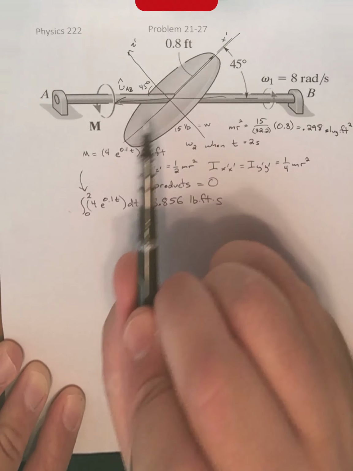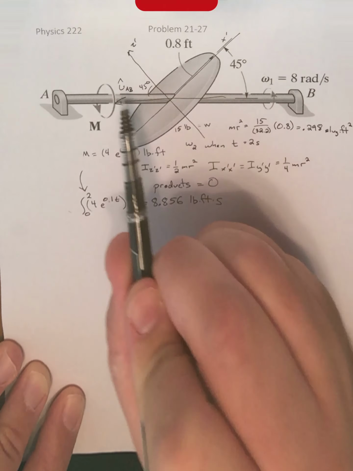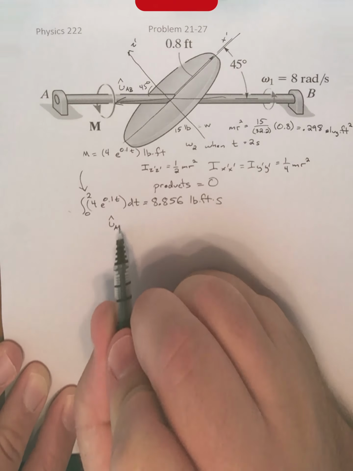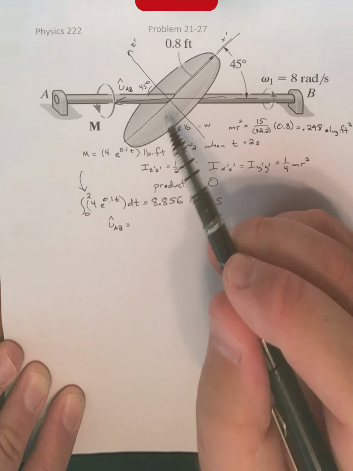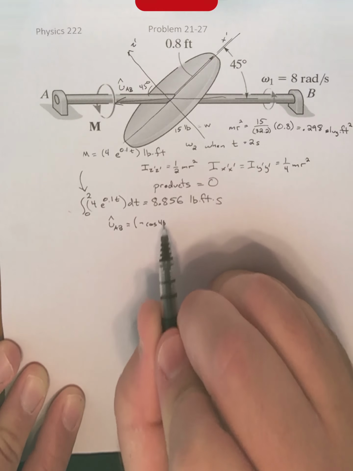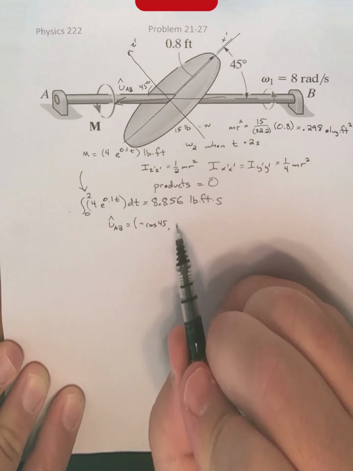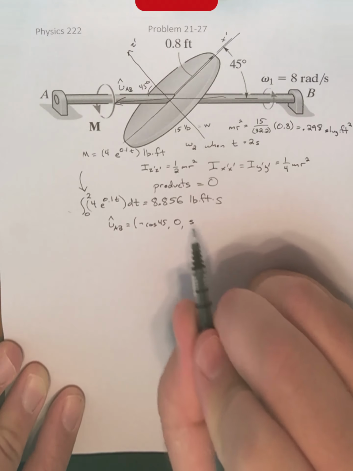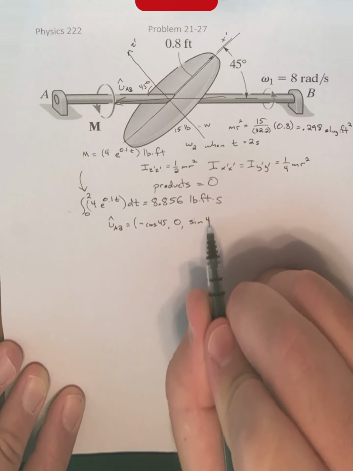So in our tilted frame, this vector U hat AB, we can write as, it's going to have a negative x prime component, so negative cosine 45. It's going to have nothing along this y direction, but then a positive z prime component, so this is going to be sine 45.